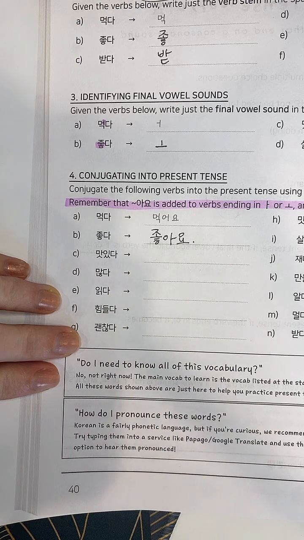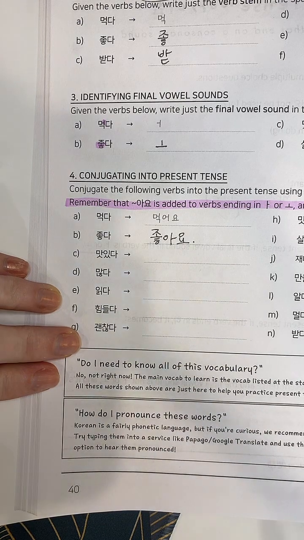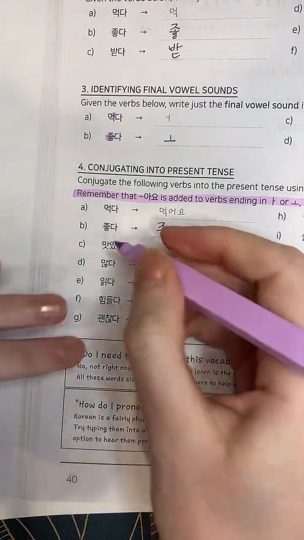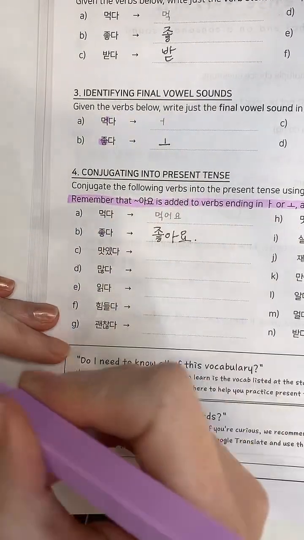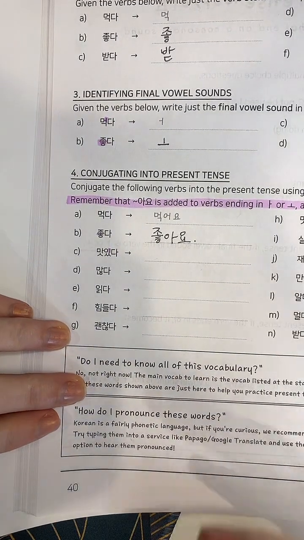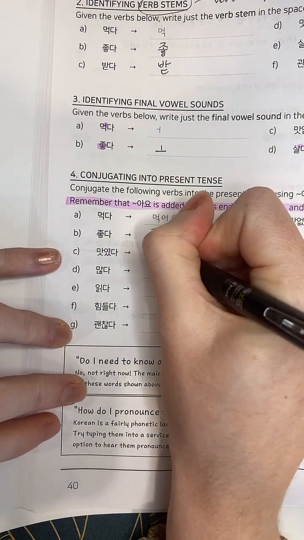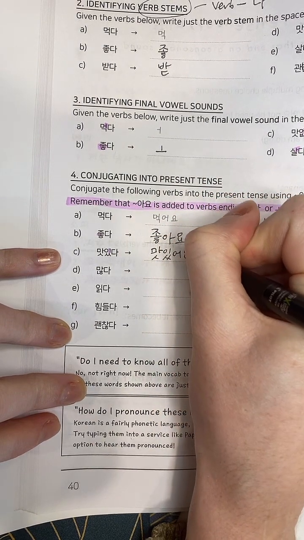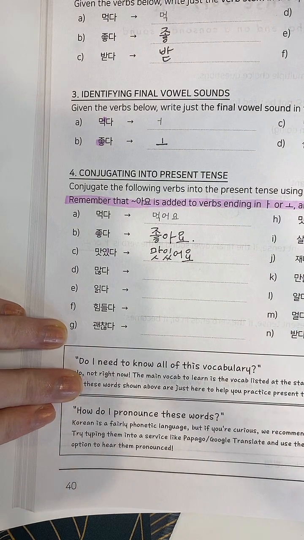What about this one? 맛있다. 맛있다 means to be delicious or tasty. So 맛있다, the final vowel sound is this E sound. And E is not a or o, so we attach 어요. 맛있어요. 맛있어요 means it's delicious.